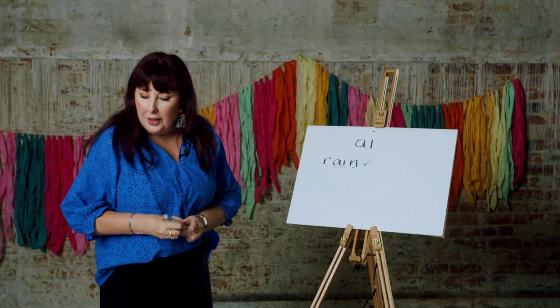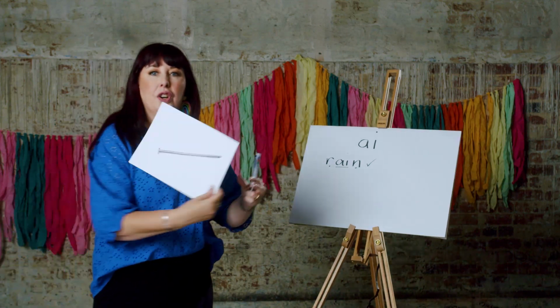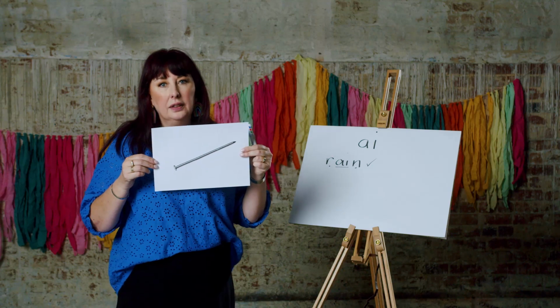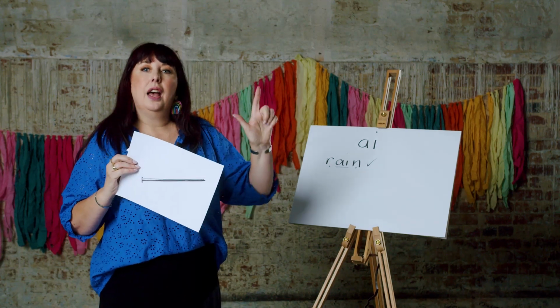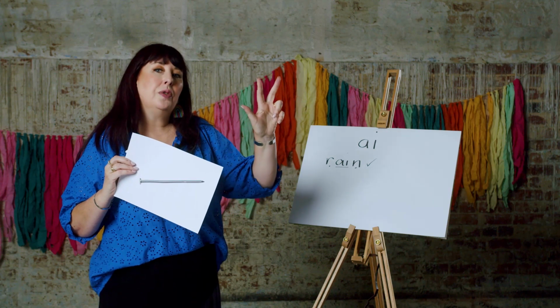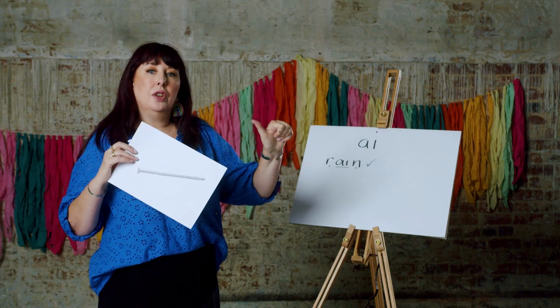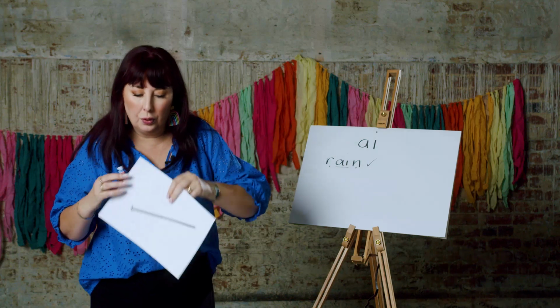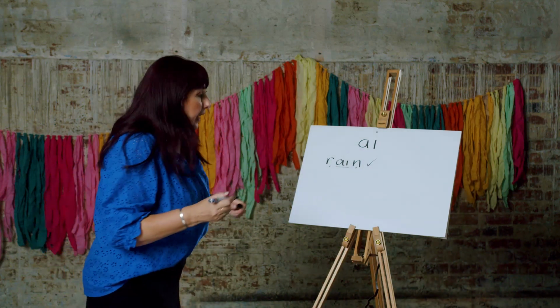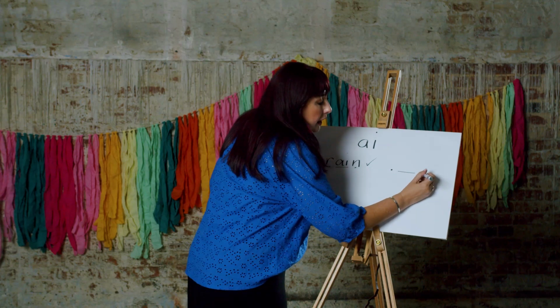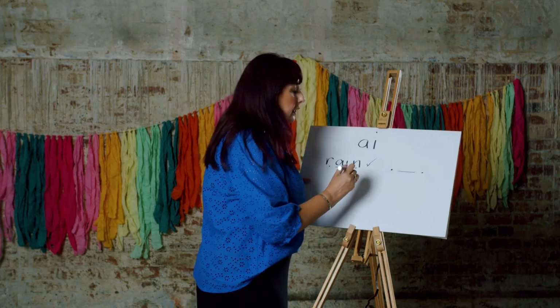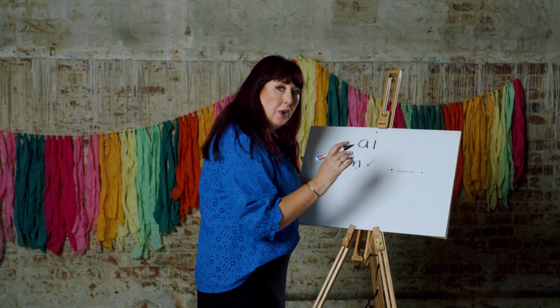Good job. The next word we're going to try is nail. Say the word with me, nail. N, ai, l. Can you use your fingers to count the sounds? You ready? N, ai, l. Good. We know how to spell ai, so this will be easy. N, ai, l. Let's go. If you think you know how to spell it, you write it down.